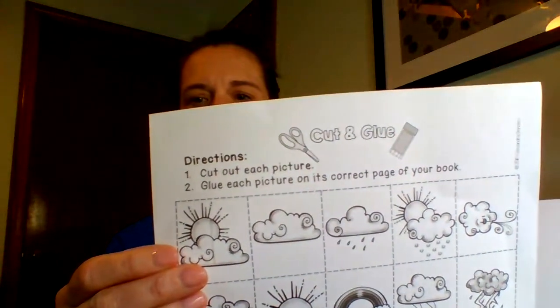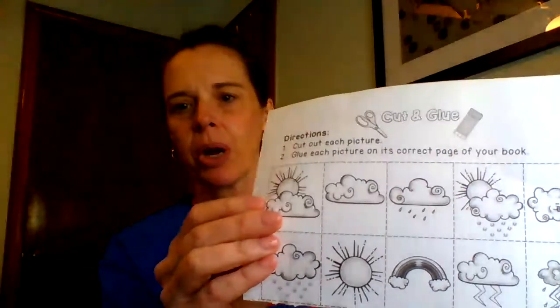It is partly cloudy outside today. So think about which picture looks like partly cloudy. And remember, partly cloudy we talk a lot about at school. Partly cloudy and partly sunny are the same thing. It's sun and cloud mixed together. It's a perfect day.